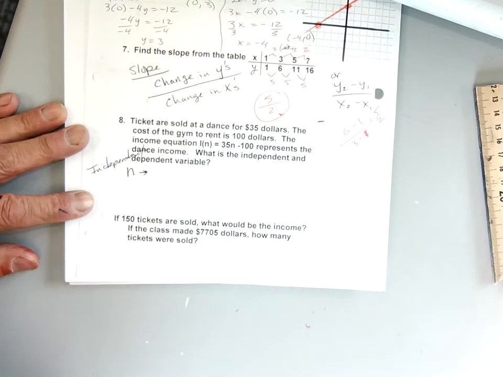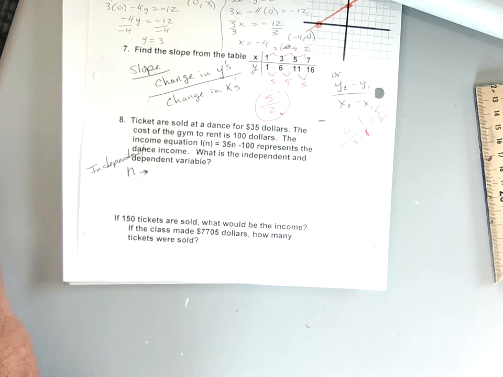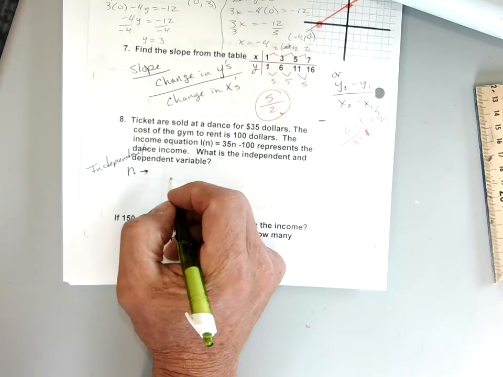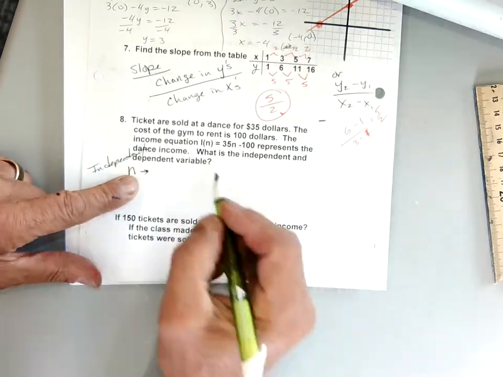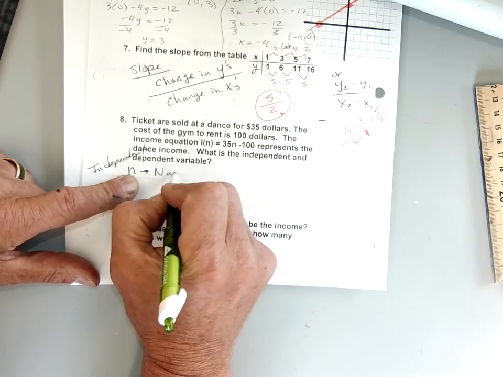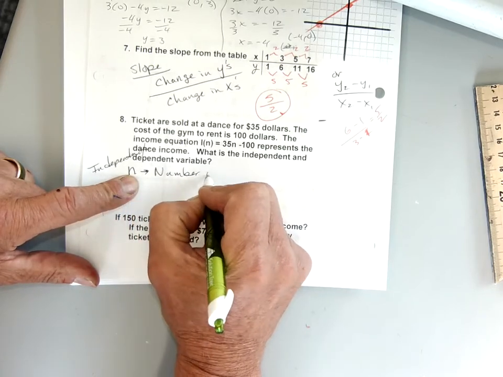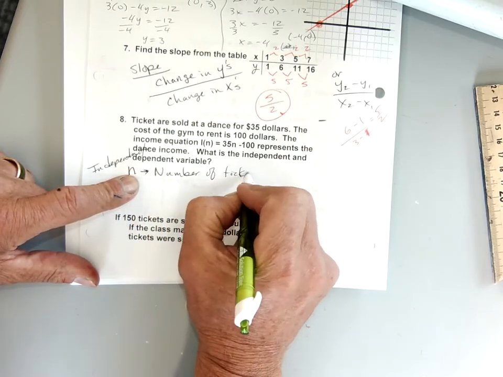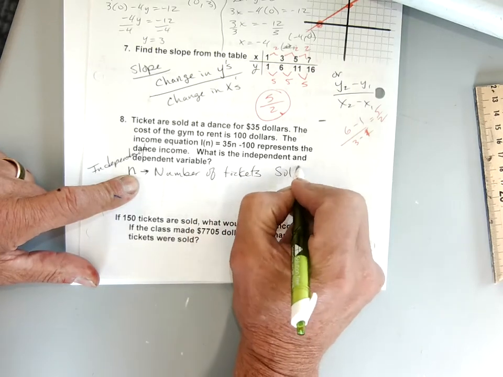What's N represent? How much the tickets are sold for? Number of tickets. How about number of tickets, right? So if you sold 10 people, 20 people, it's the number of tickets. So N, totally right though, Bailey. If you put N, I'll take it. But it is really the number of tickets sold. Okay, good.